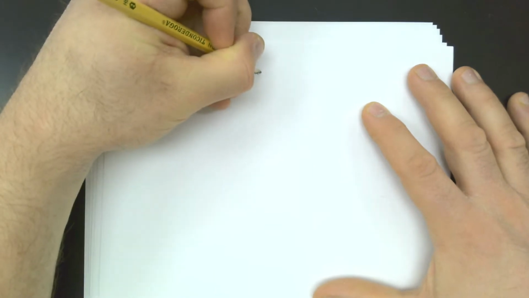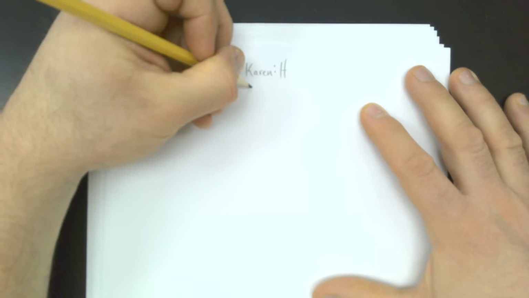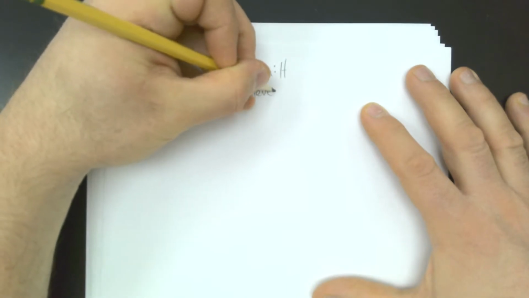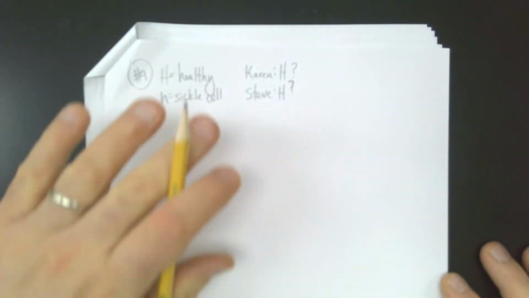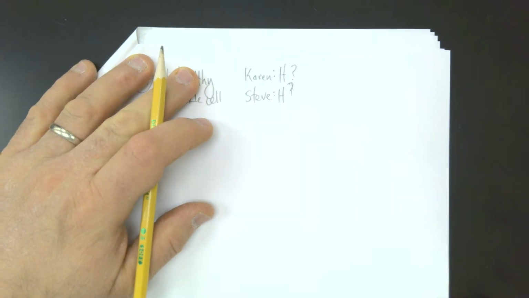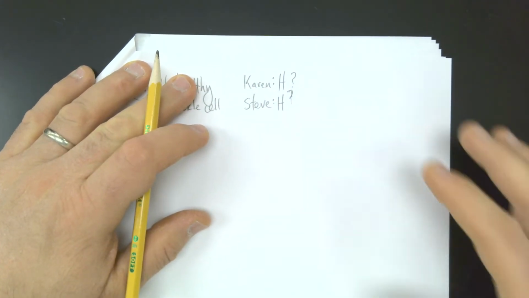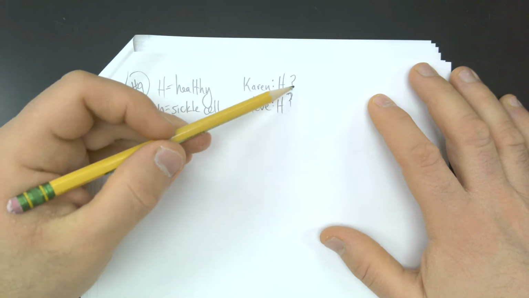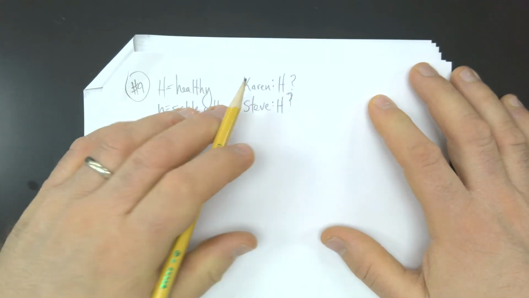sickle cell disease. Okay, now we know that Karen doesn't have it. So we know Karen at least has a big H. We know Steve doesn't have it. So Steve's got at least a big H. But we don't know whether their second allele makes them vulnerable to that. Now, it says they each have siblings that have the disease. So we know it's in the family, right? So there is a possibility that Karen and Steve each have the recessive allele.